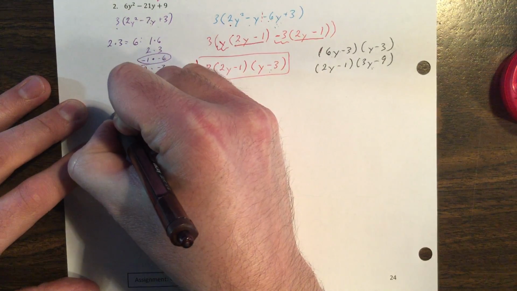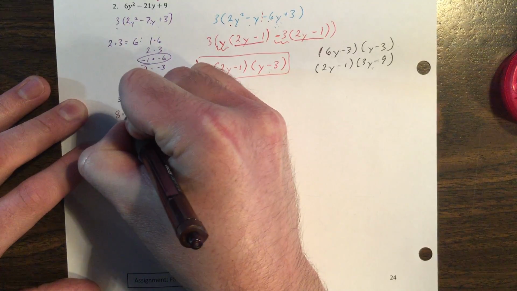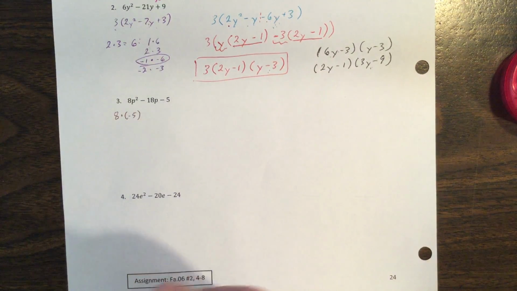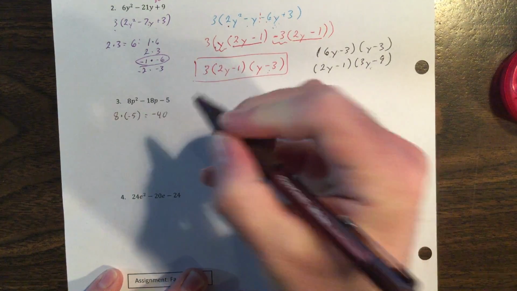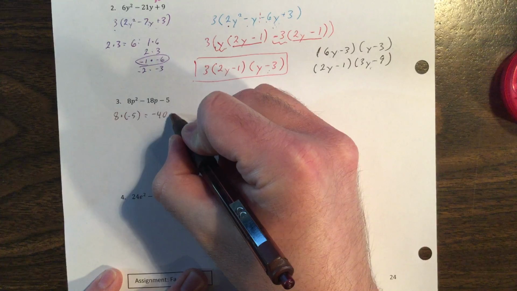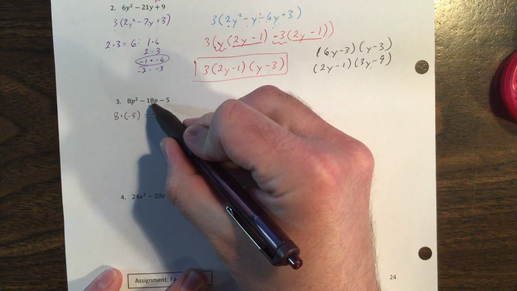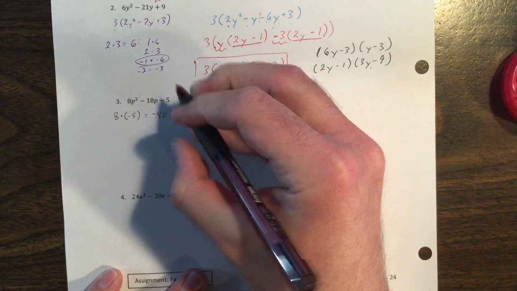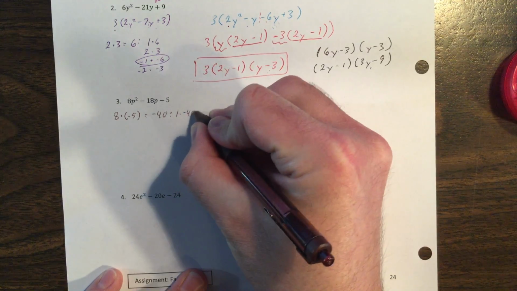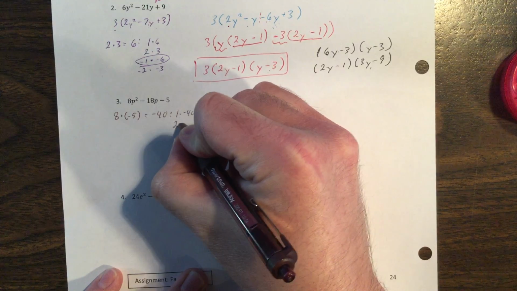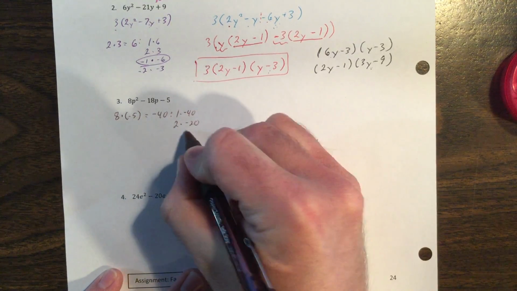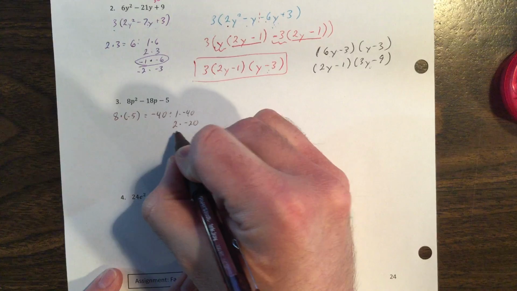So we're going to have to go with the values that we have there, and we're going to start by multiplying a and c together. This gives us a value of negative 40. Okay? And now when we go through, we know that the big number is going to be negative. So if we do 1 times negative 40, that adds up to negative 39. Doesn't work. 2 times negative 20, this adds up to negative 18. That's the one we're looking for.